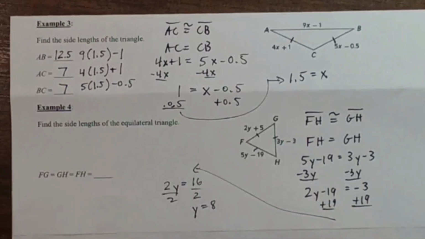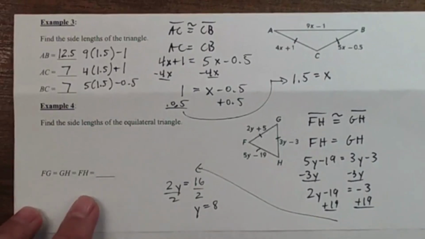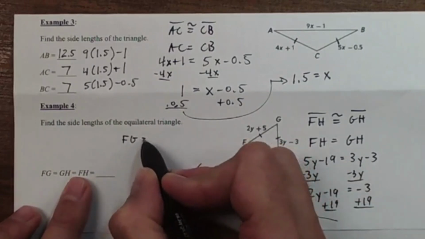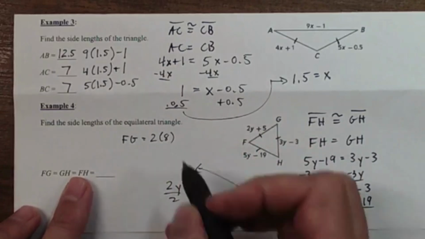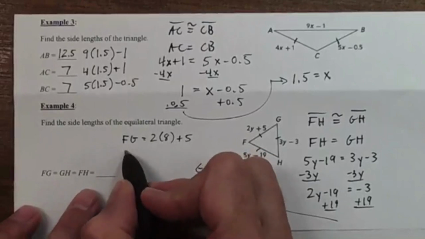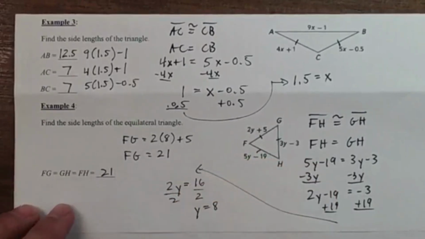And now the nice thing is since they're all equal to each other, I can pick whatever one I want to plug that y into, and I'll get all these lengths because they're all going to be equal to each other. So I'm going to pick FG. FG equals 2 times 8 plus 5, and so that gives me 21. Since that's 21, that means all of them are 21.